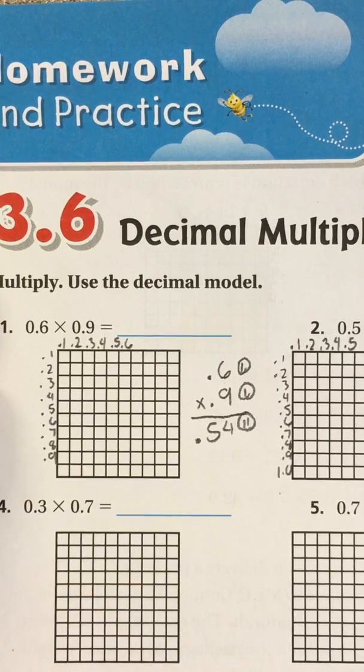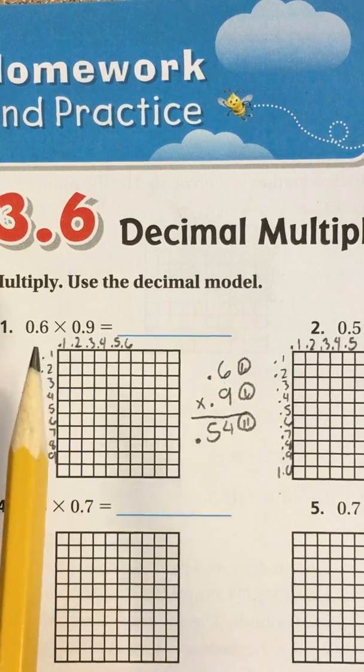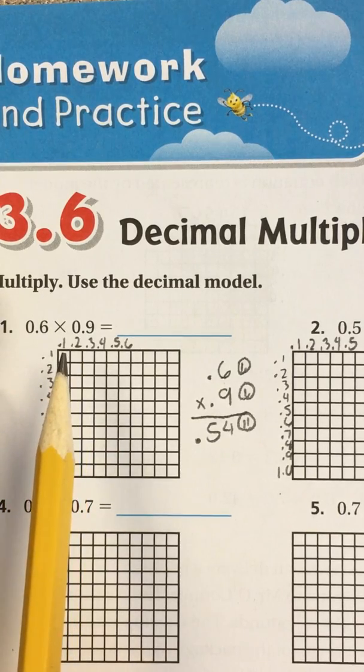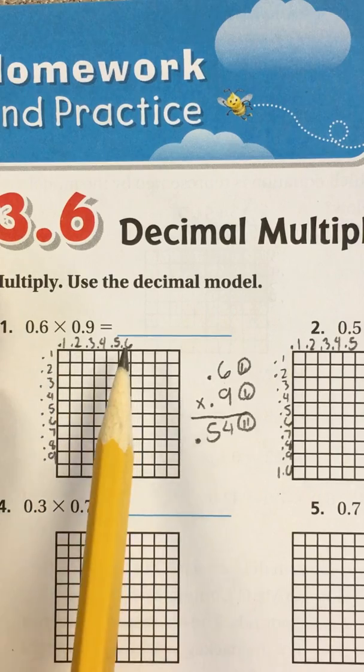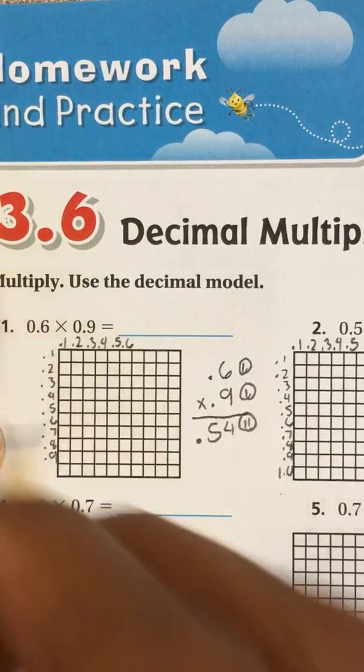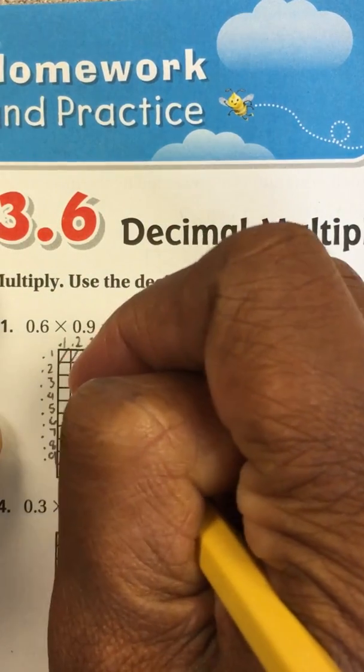Tonight we'll be doing decimal multiplication using a model. So I will go over how to make your slashes. This problem says to do 6/10 times 9/10. So first you need to do your labels, 6/10 and 9/10. Now you'll do your slashes.